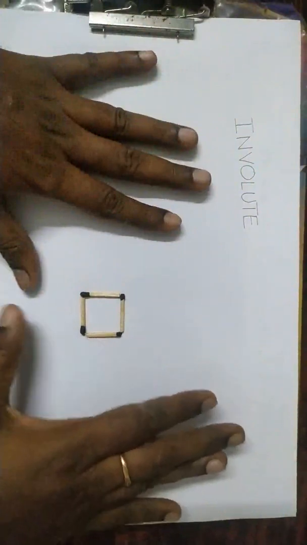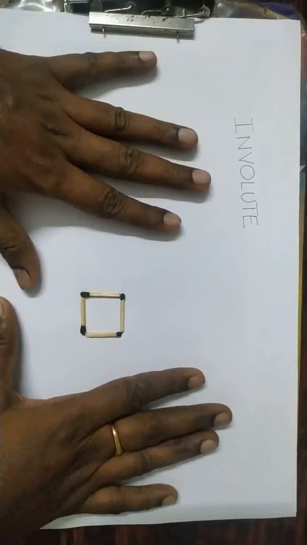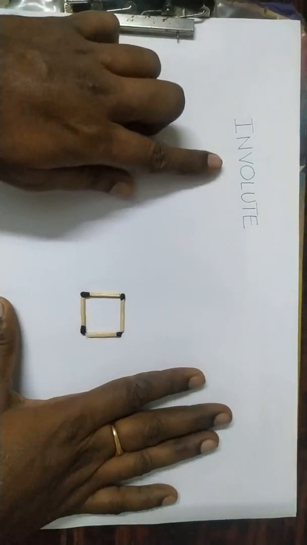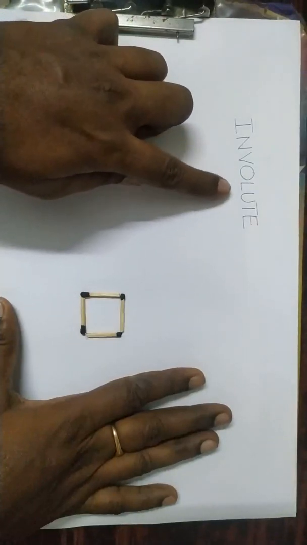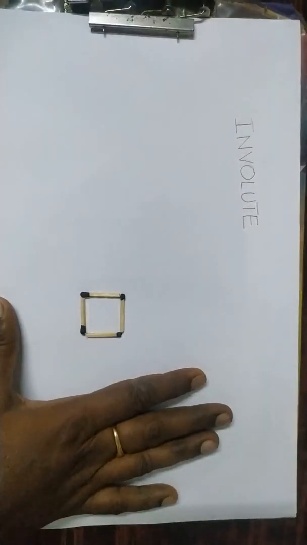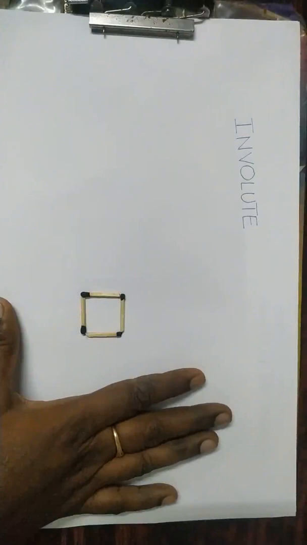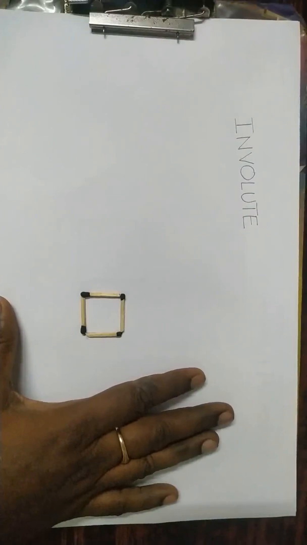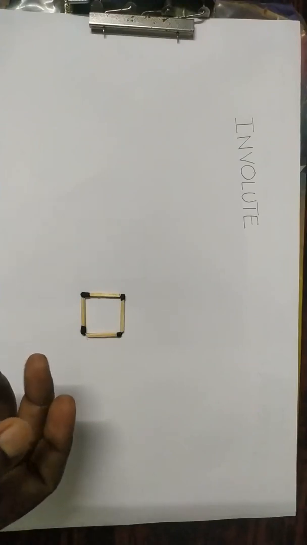So let us come with a new topic, that is involute. Involute means it is a curve which is traced out by the end of a thread when it is unwound from a polygon or a circle.